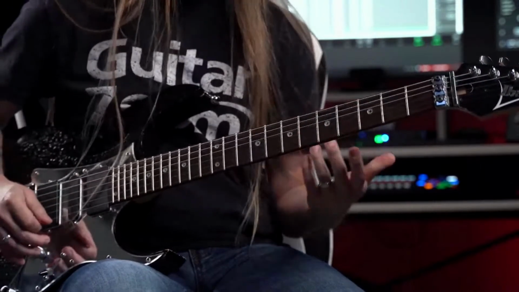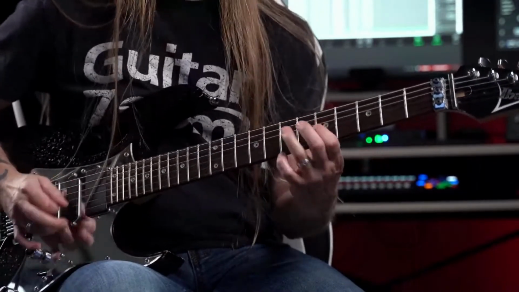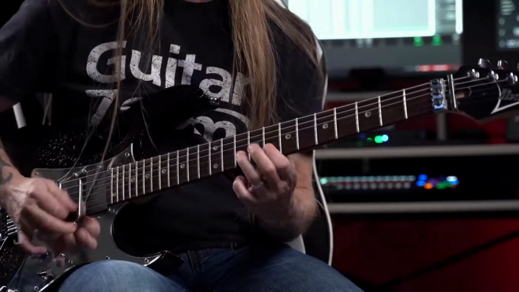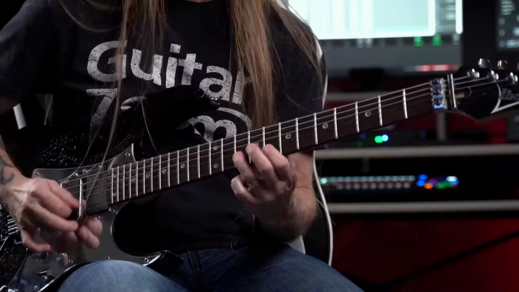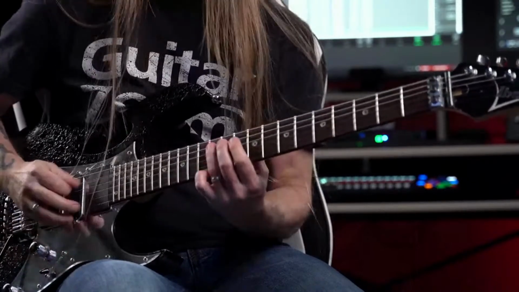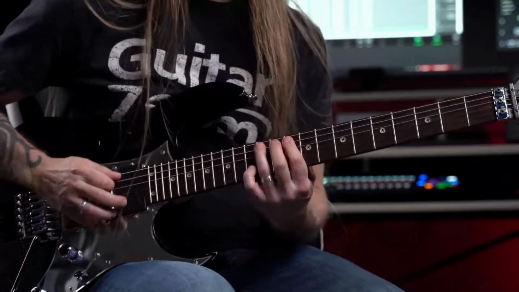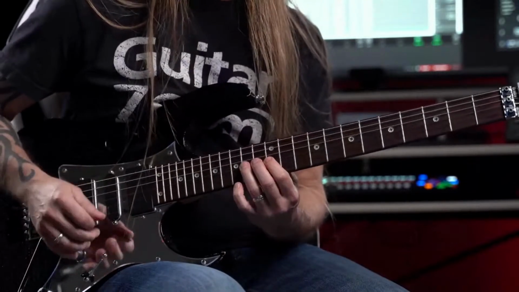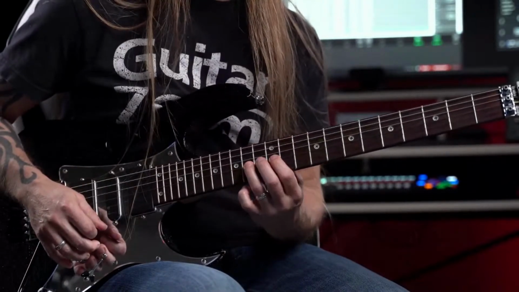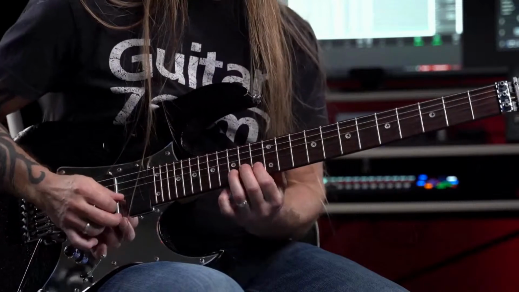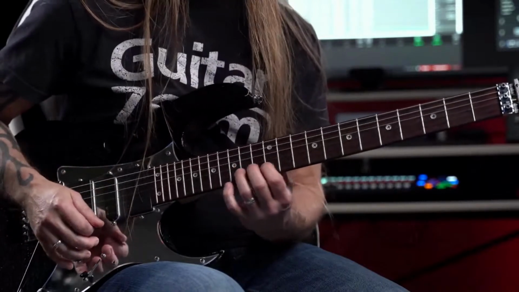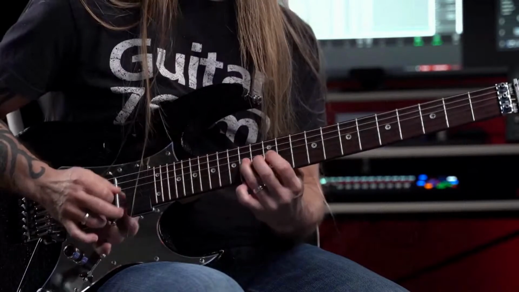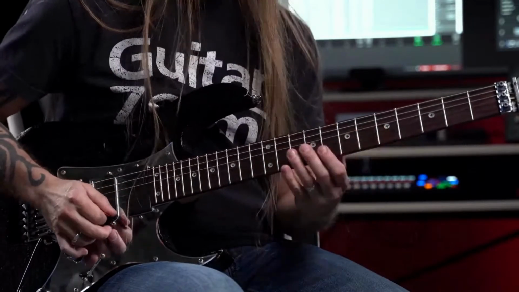So if I find another A somewhere, or another A somewhere, or an A here, or here. Now notice again, as I do this on the 14th fret, I've got to shift the second half of that up because of the tuning between the second and third strings. But you can hear it.